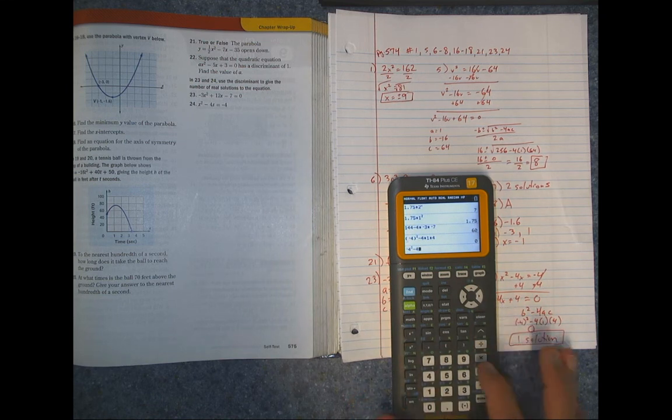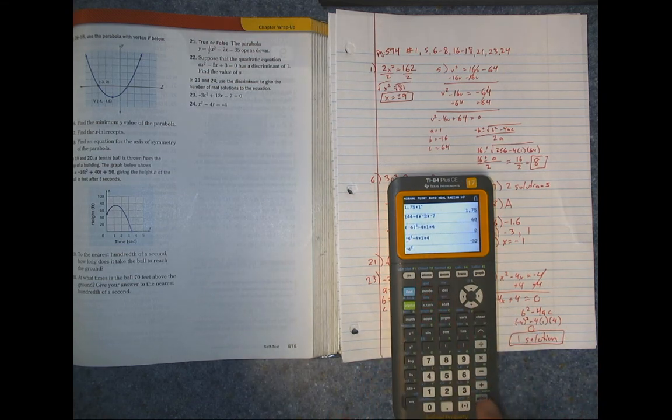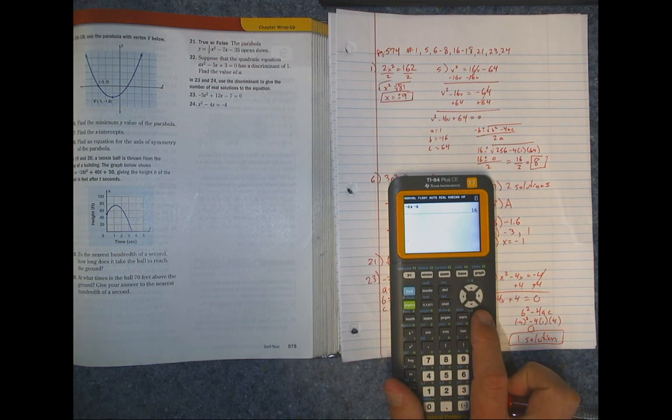So again, if you typed it in without the parentheses, negative 4 squared minus 4 times 1 times 4, you get a totally different answer of negative 32, and you would tell me that there are no solutions, and you would obviously be wrong. And the reason is because negative 4 squared, when you type it in like that, it tells you it's negative 16. But negative 4 squared is positive 16. Negative 4 times negative 4, which is what negative 4 squared is, is 16. Because anything squared is times itself, and negative times a negative is a positive. So you got to be careful there.